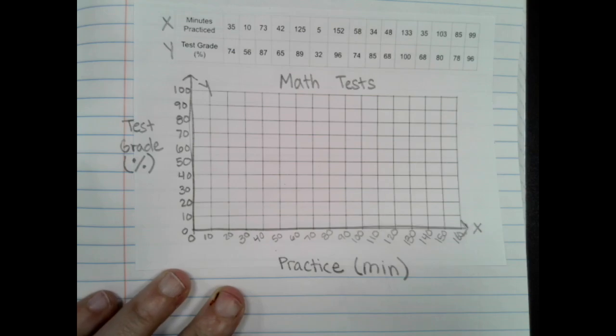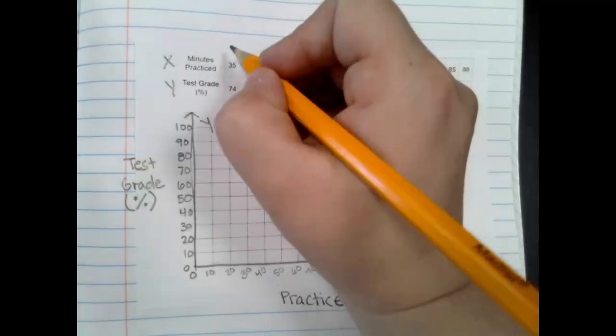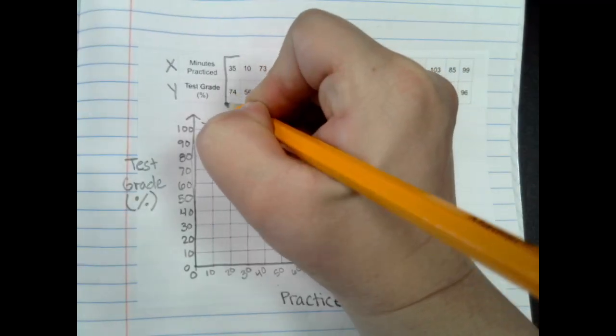All right, and then we're plotting those points. So for those points, when we look at our table, our points go up and down. As I look at this, it's going to be 35, 74.